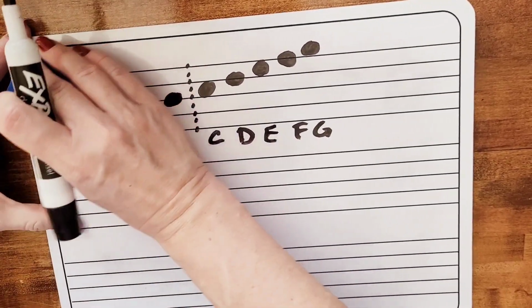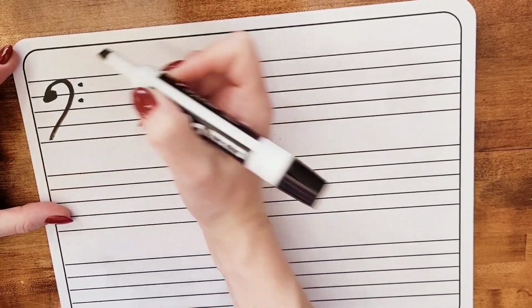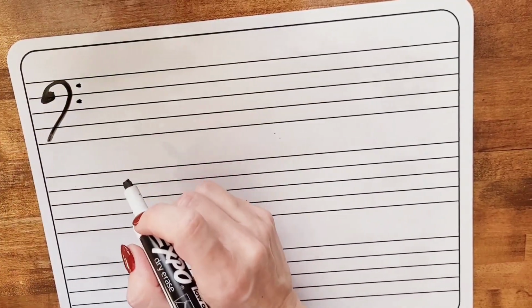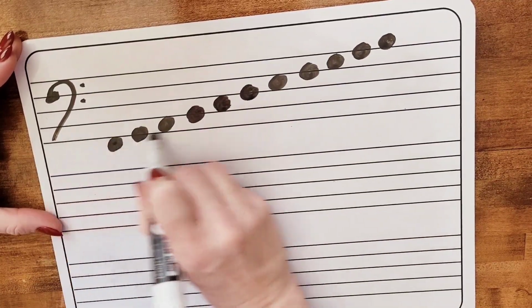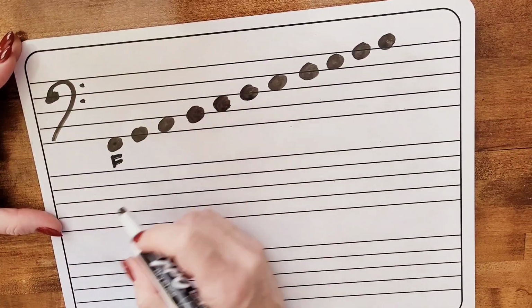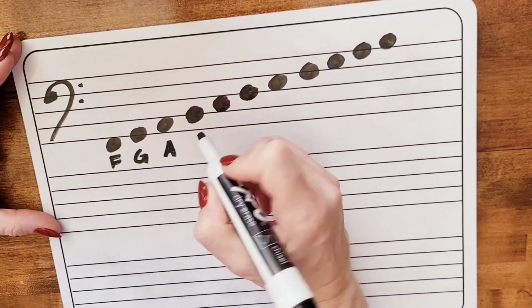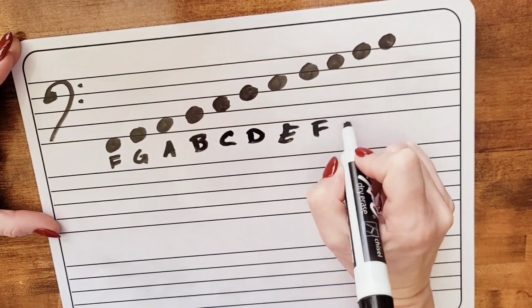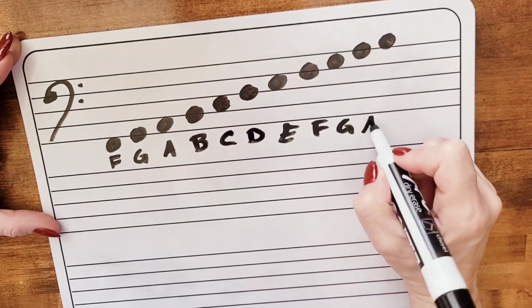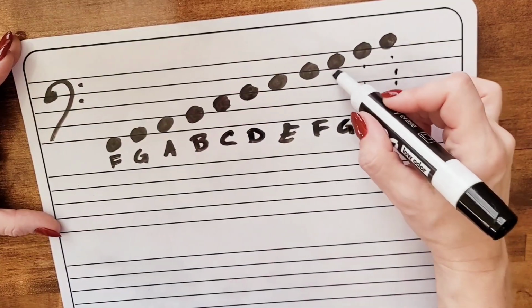If you are going to be in the bass clef, the notes are going to be different. The one below the bottom line of the bass clef is F. What comes after F? G. What comes after G in the music alphabet? A. And so on. And again, start over. These will line up so you can see.